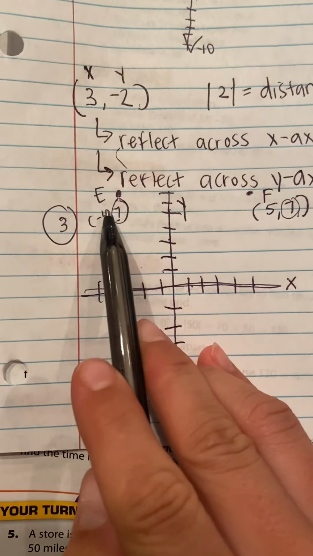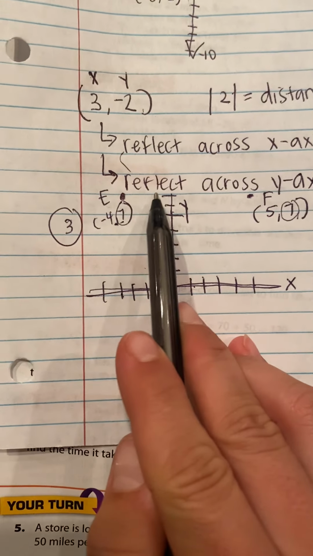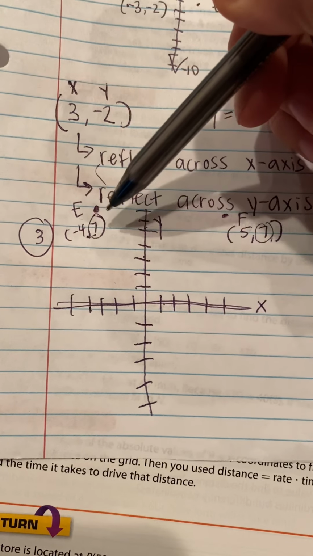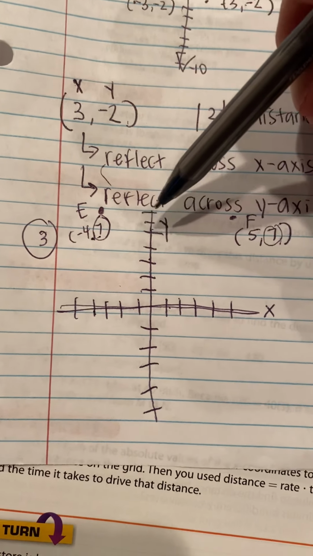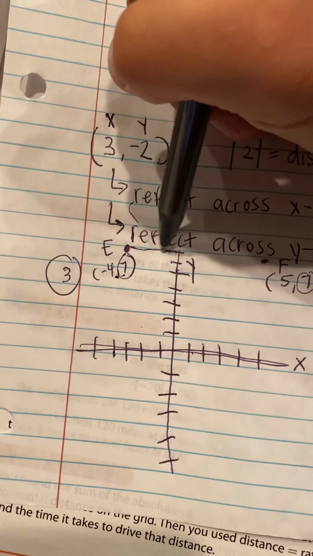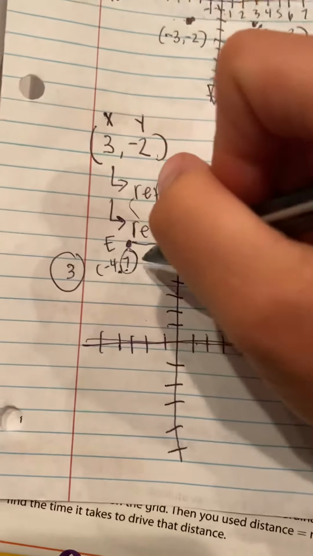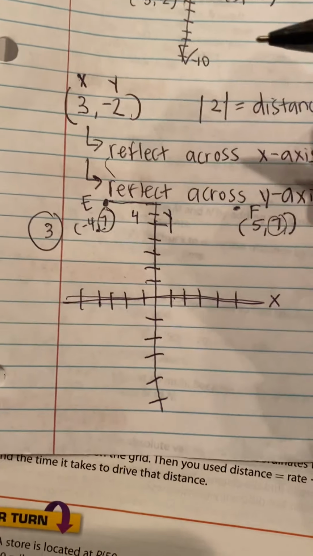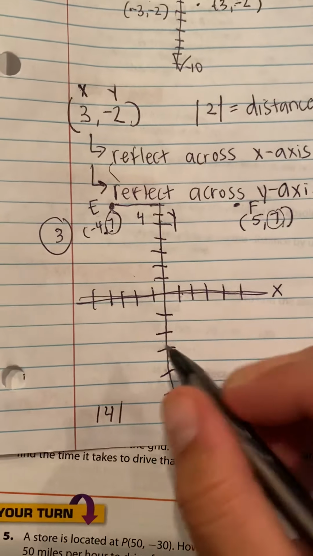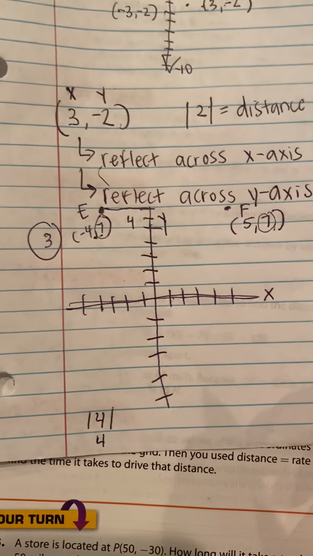So remember, make your way to that axis first. You know that this is at -4. So we're going to count till we get to this axis. So -4, we can even count backwards. -3, -2, -1, 0. So to get from here to here took a total of 4. That's also just the absolute value. That's the distance, which of course, absolute value 4 is still 4.